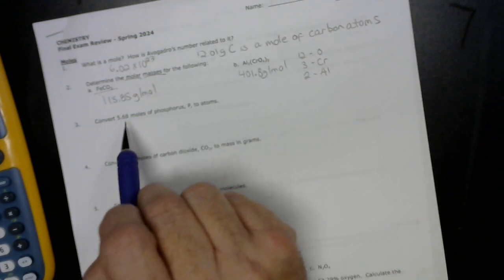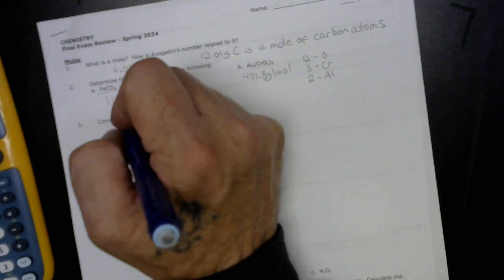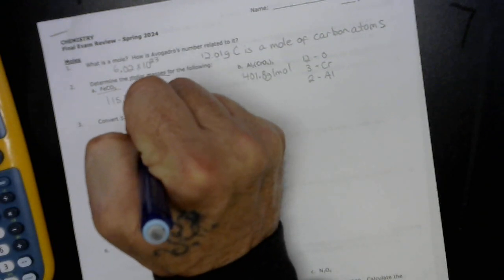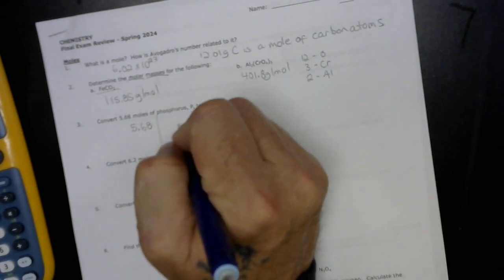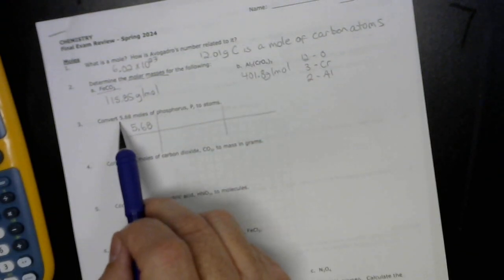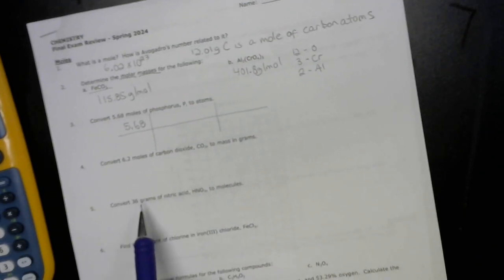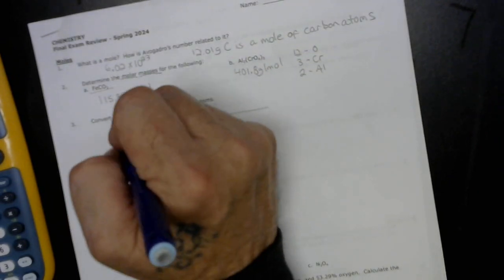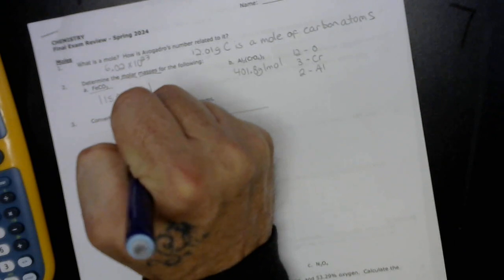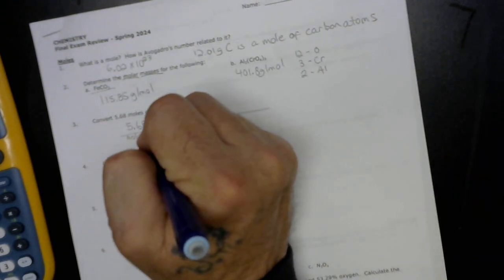Anyway. Convert 5.68 moles of phosphorus into atoms. Well, remember, these are all single box conversions, where we're converting from moles to atoms, or from moles to mass in grams, or we might need 2 boxes where we go from grams to molecules, but for the most part, we're going to use single box conversions because these are not stoichiometry, these are just conversions.